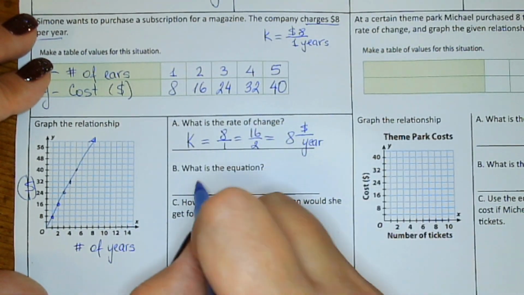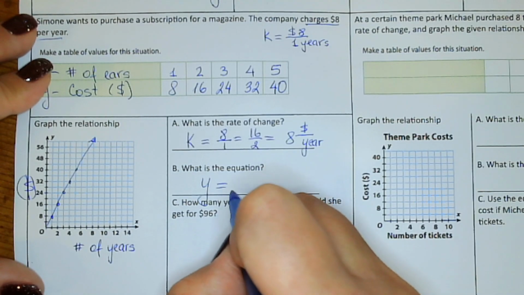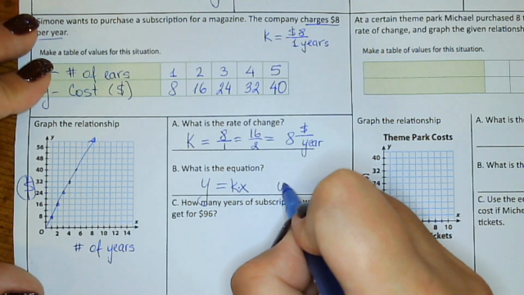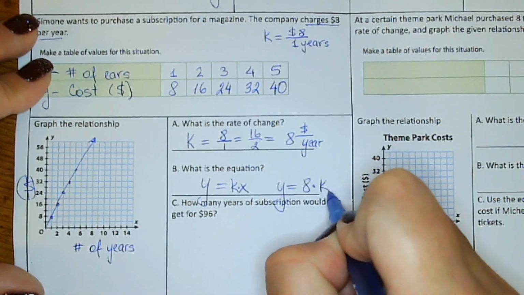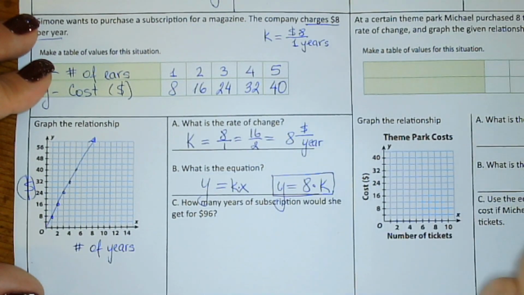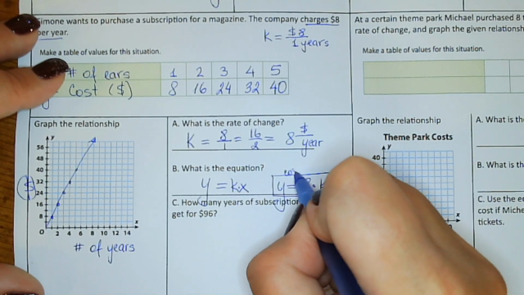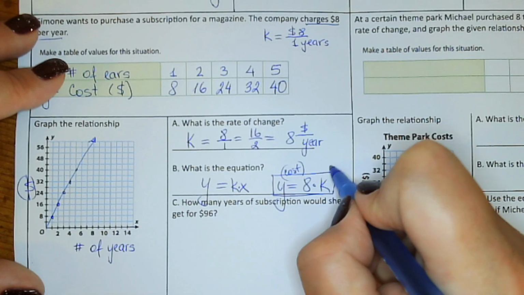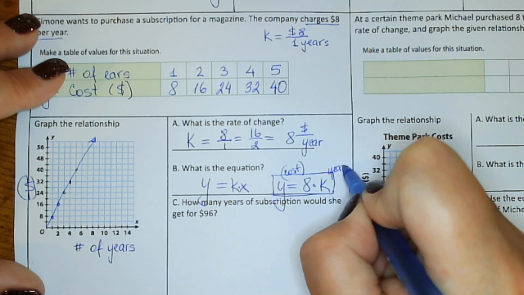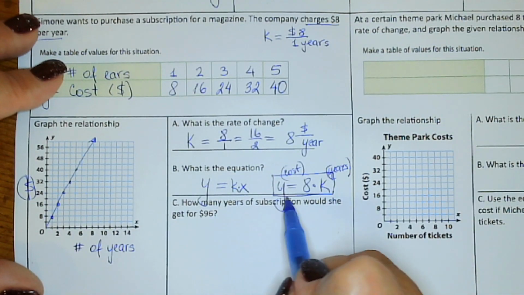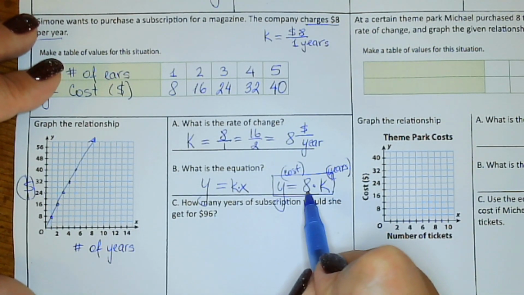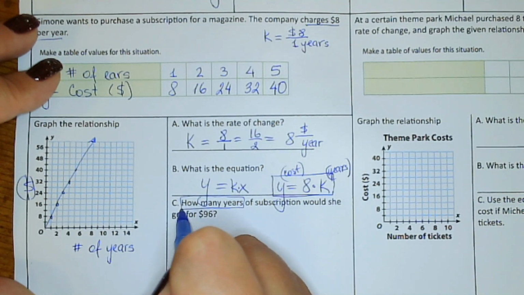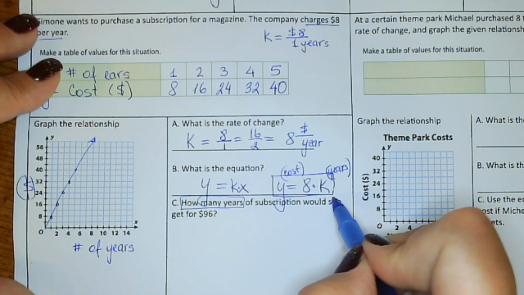The equation of this relationship is y equals k times x, where we can substitute the k with 8, and that becomes general form of the equation, where you can calculate the y, which is the cost or the number of dollars, based on the price per magazine times the number of years. So the cost is calculated based on the price, $8, times the number of years. How many years? That's the question. So the years is my unknown.